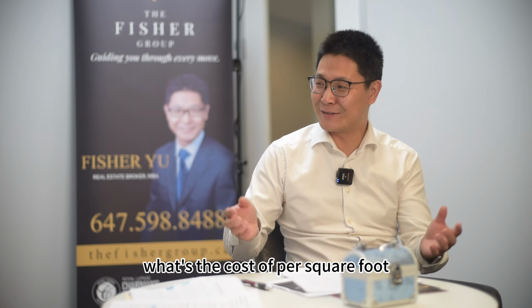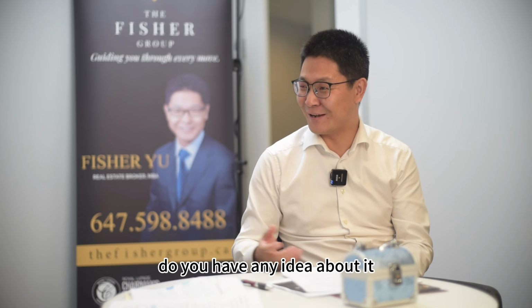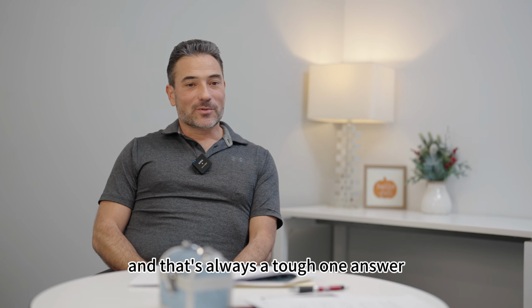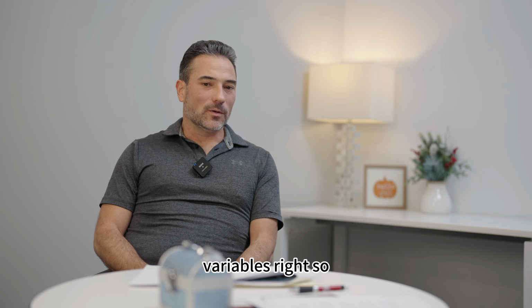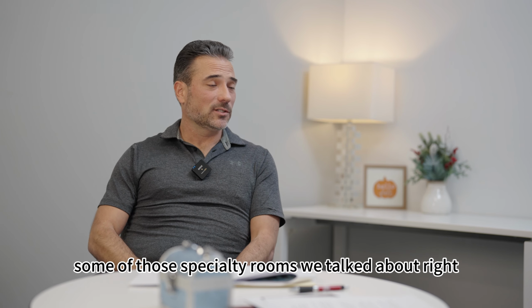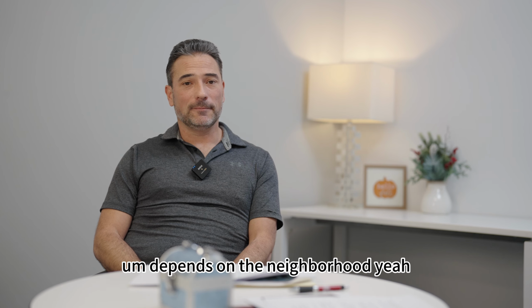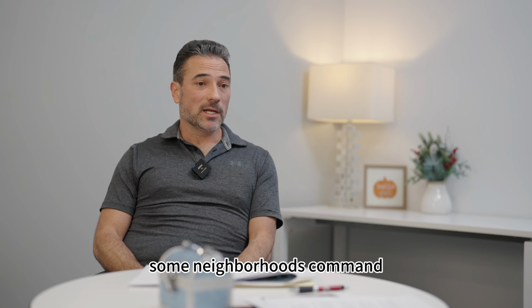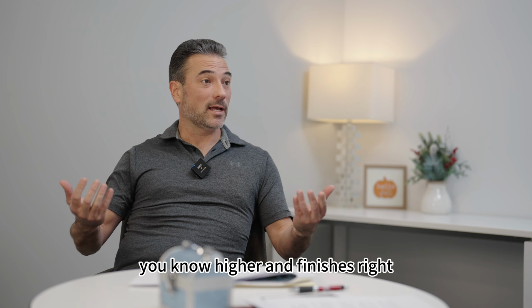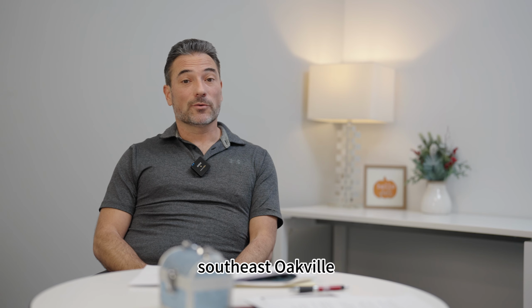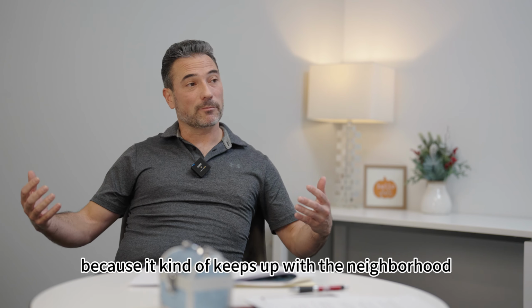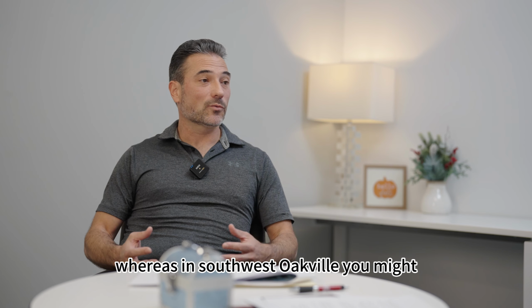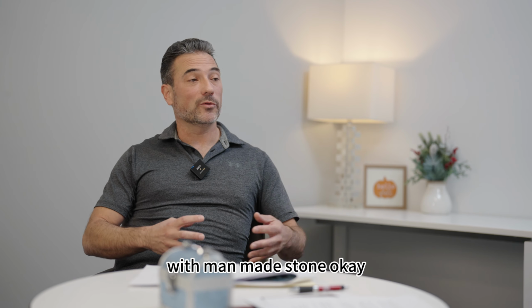Okay. So regarding the cost, I think the number one question I always get, Fisher, what do you think? What's the cost per square foot? Do you have any idea about it? Well, that's always a tough one to answer, because there are so many variables, right? It depends on the level of finishes, like some of those specialty rooms we talked about. It depends on the neighborhood. Some neighborhoods command higher end finishes. So in Southeast Oakville, you might want to go with a lot of limestone on the exterior, because it keeps up with the neighborhood. Whereas in Southwest Oakville, you might go with man-made stone.